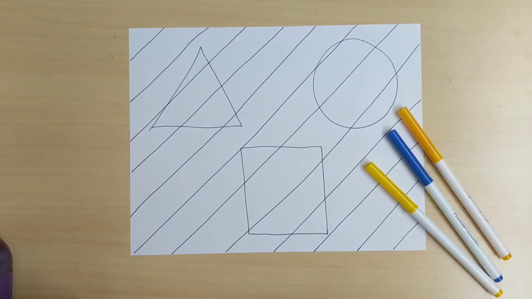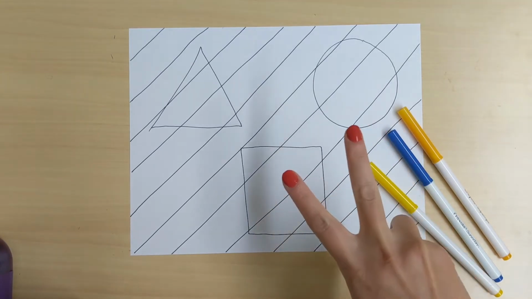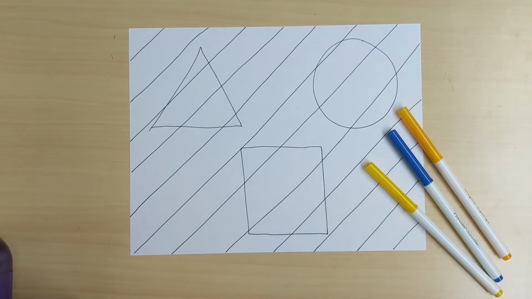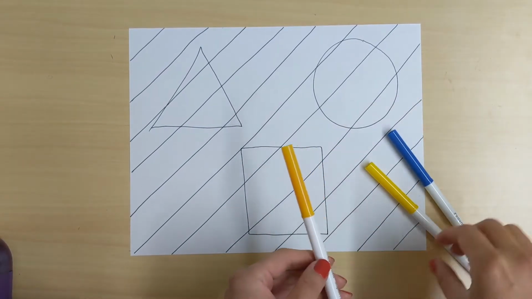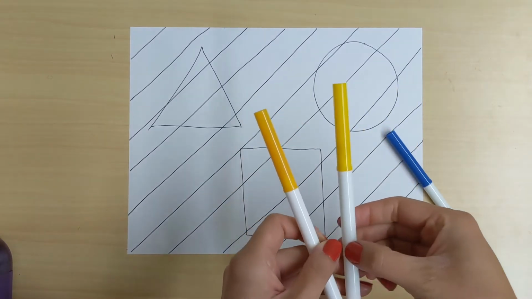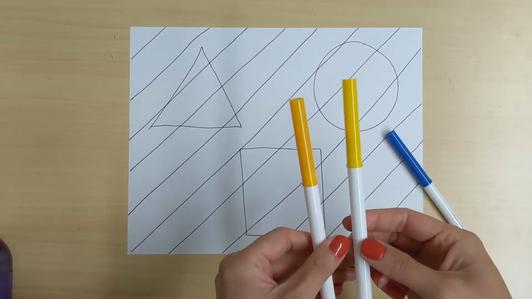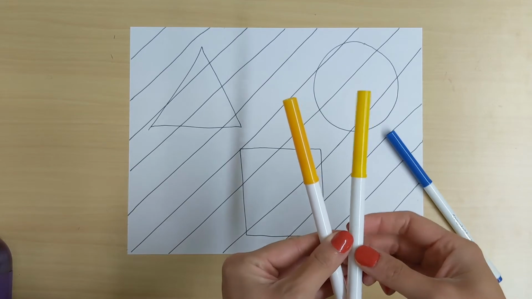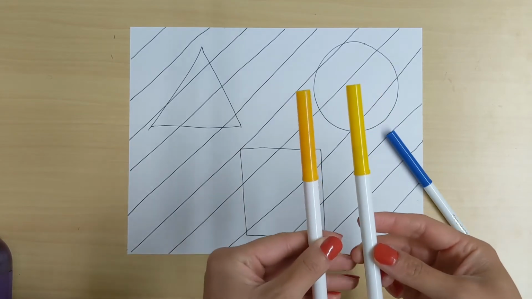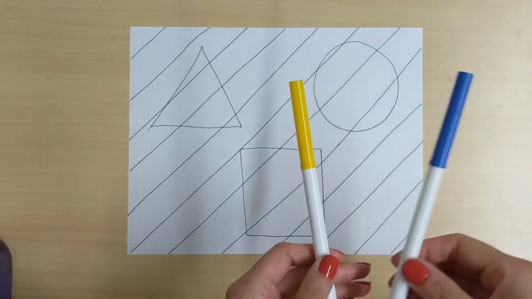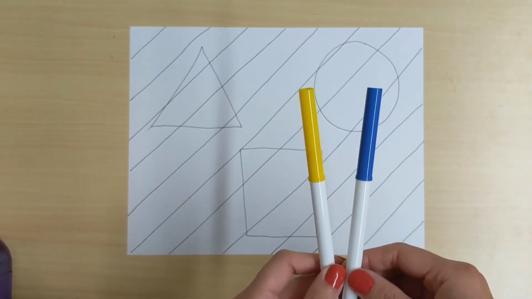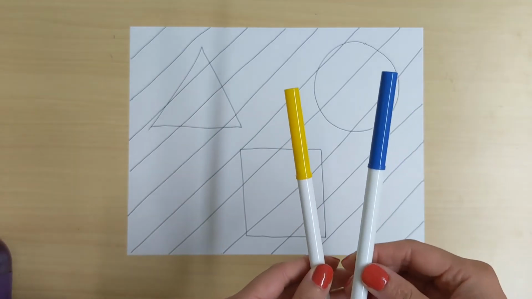Now that we've drawn our shapes and our lines, we're ready to color our picture, which will create the optical illusion. You need 2 different colors for this project, and you want to pick 2 colors that are very different from each other. So for example, I'm not going to pick both of these because they're very similar, or they look kind of the same. This is a light yellow and a dark yellow. Instead, I'm going to pick these 2 colors because they're different from each other. I have a yellow and a blue.